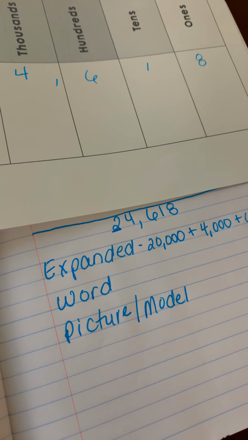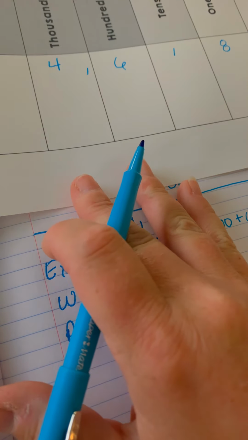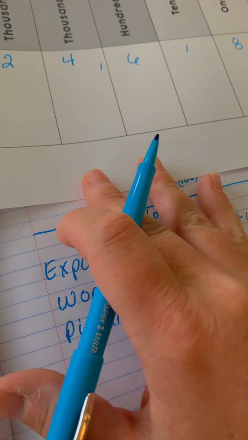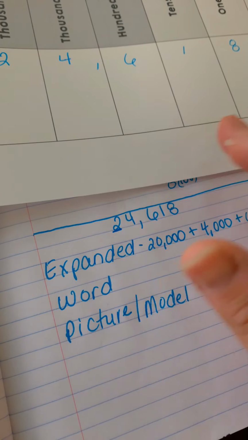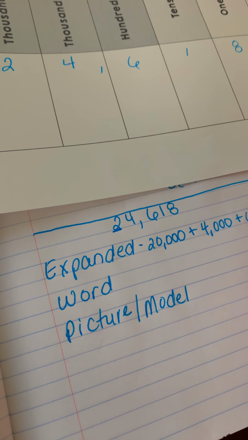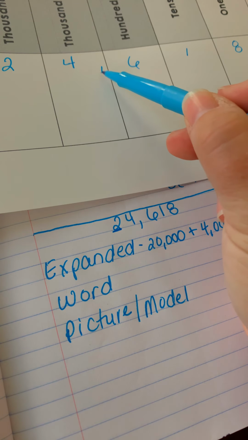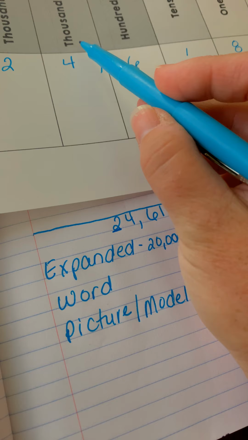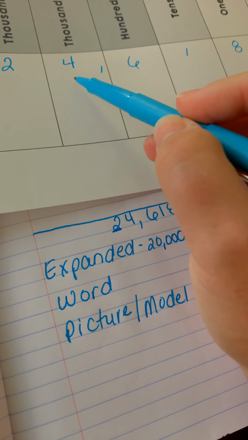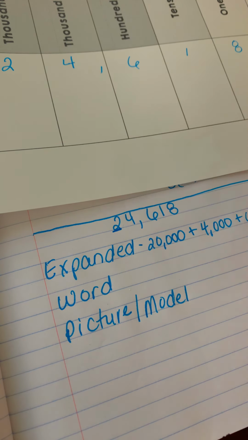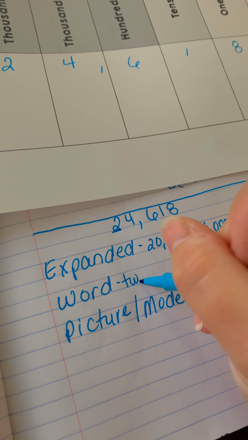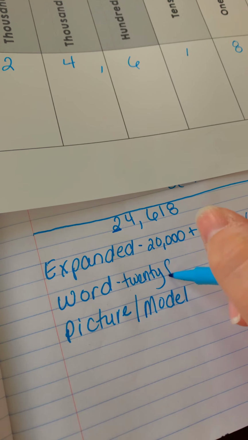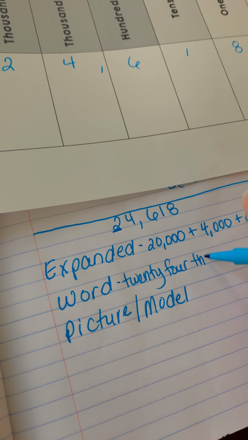There's my expanded form. Now, when we use word form to write this number, we're going to put it all together using our words. 24, and notice where that comma is. Where I have a comma, I'm going to look up above and see what place is above the comma. 24,000. So that's exactly how I'm going to write that number. 24,000. That all goes together, comma.